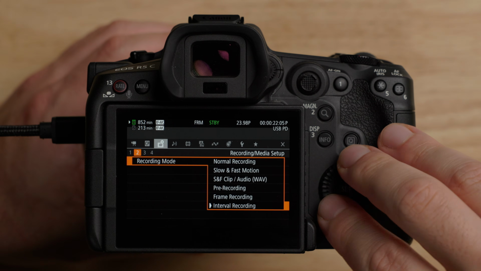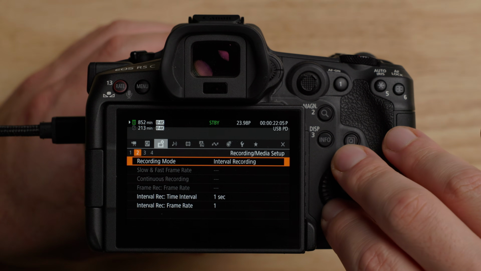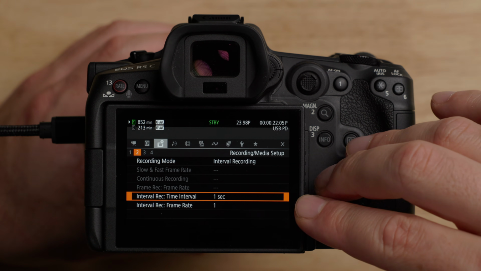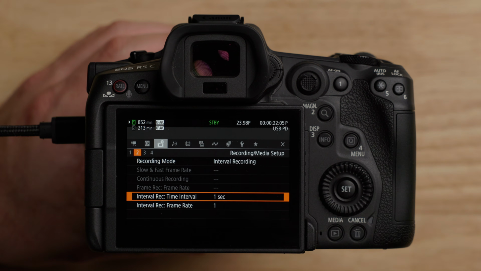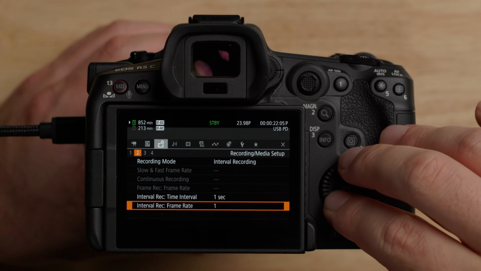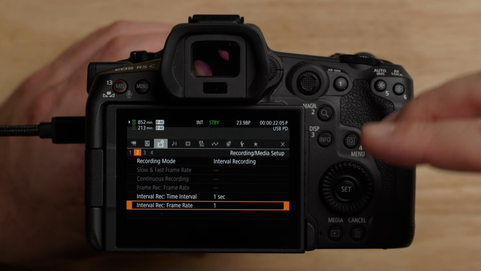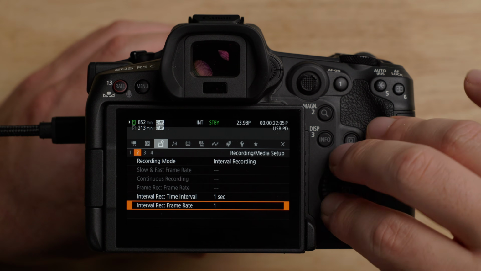So that's frame recording. Then you also have interval recording, which is a time-lapse feature. Basically you can set the interval between each time it records and then how many frames it records each time. So you can do that as well, either here or in S&Q mode. I just have options to do both of those.